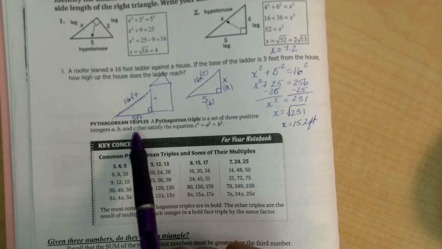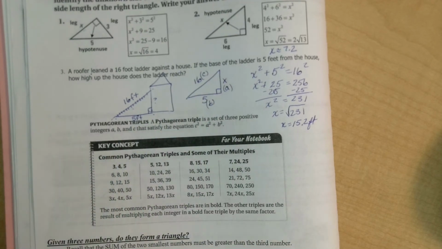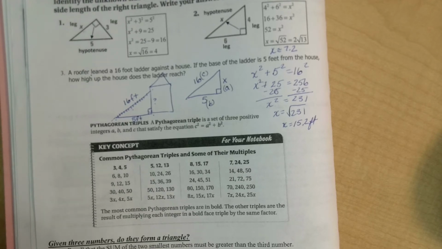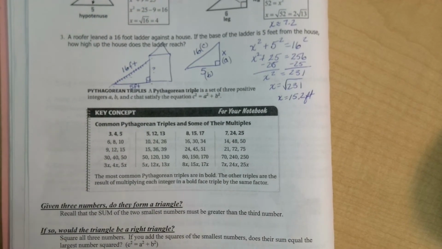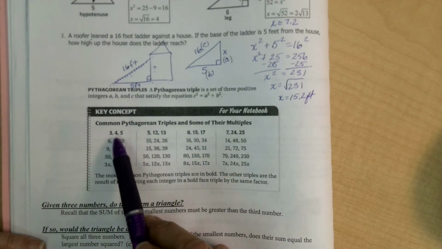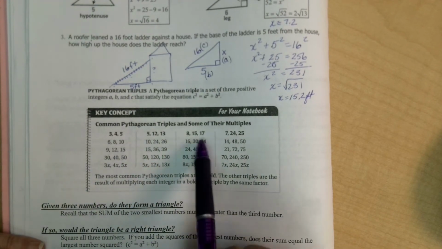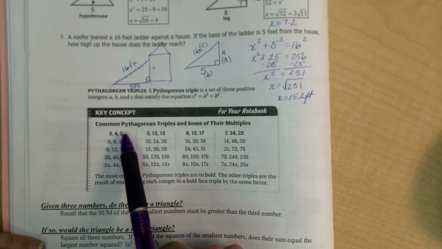So anytime the 3 numbers, a, b, c, that make the Pythagorean theorem work are all integers, meaning that there's no decimals or fractions involved, those are called a Pythagorean triple. And in here, I gave you a list of some common Pythagorean triples that you will see. The ones here in bold are the 4 common ones. The ones underneath them are multiples. So for instance, 3, 4, 5 is the one that Pythagoras started with.